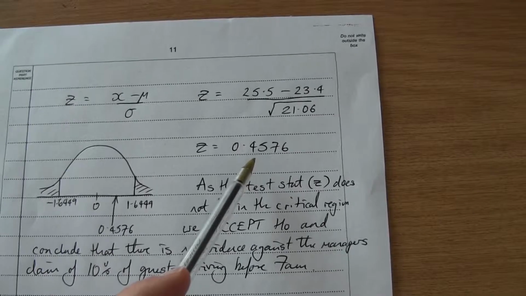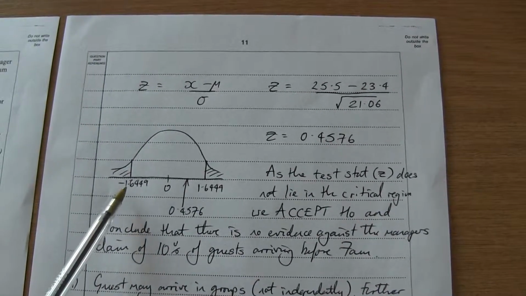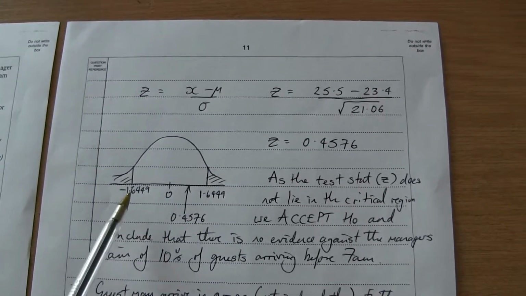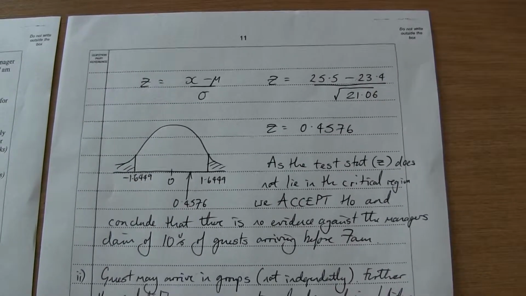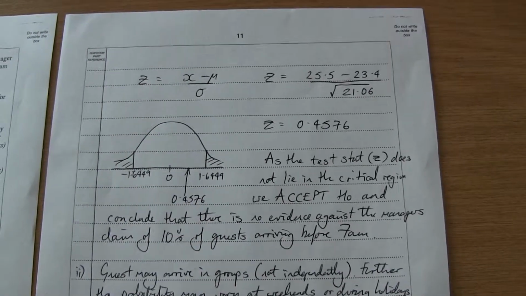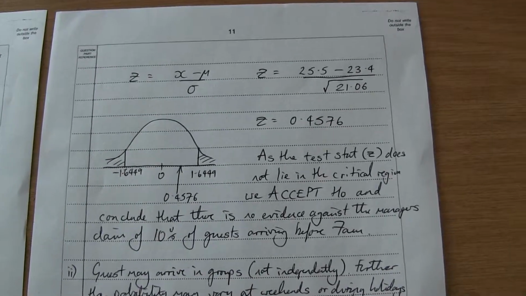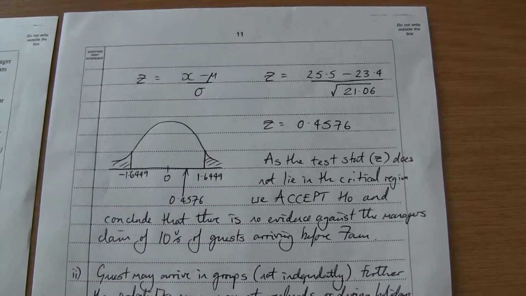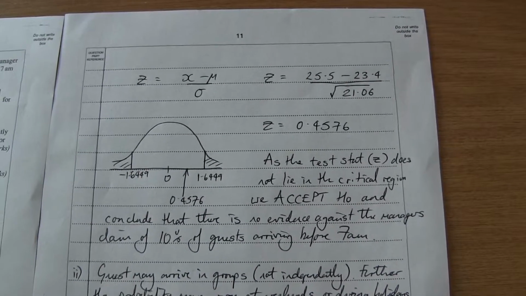We get our z statistic of 0.457 or 0.458 to 3 significant figures, and we compare that with our critical values which we get from the tables. Remember, this was a 10% two-tailed test, so these have come from the 0.95 value from the table. The conclusion of the test is that 0.458, our test statistic, does not lie in the critical region, and as a result we accept the null hypothesis and conclude in line with the manager's claim that there is no evidence against 10% of guests arriving before 7 a.m.